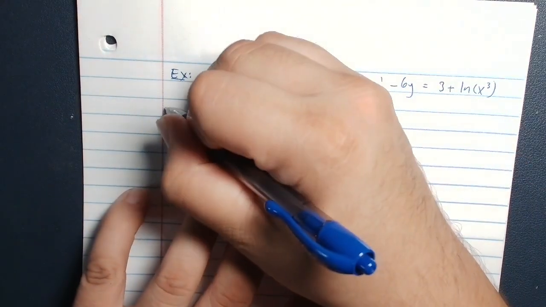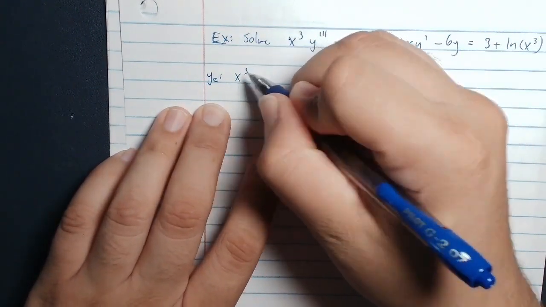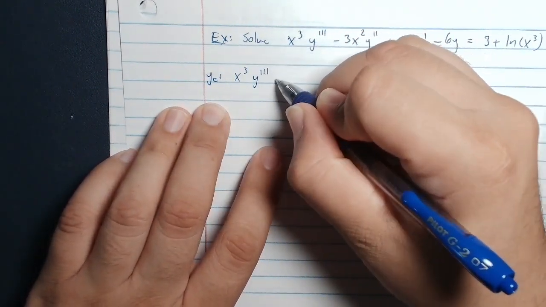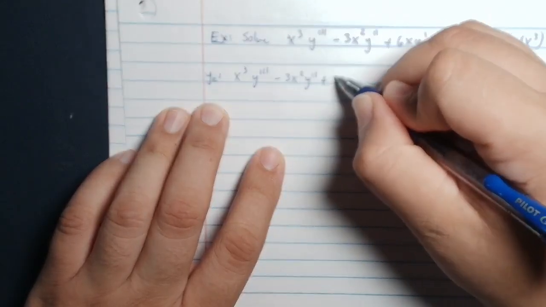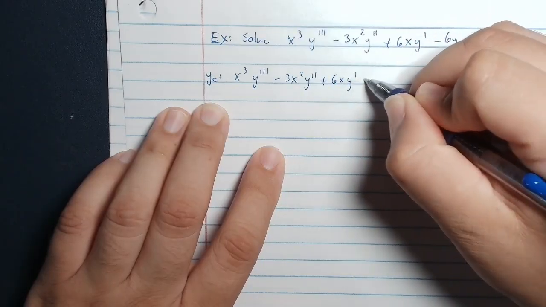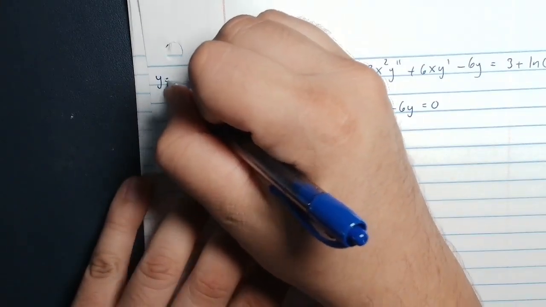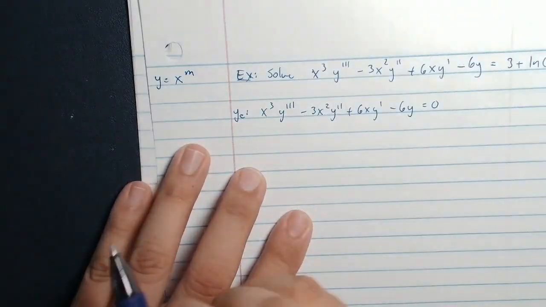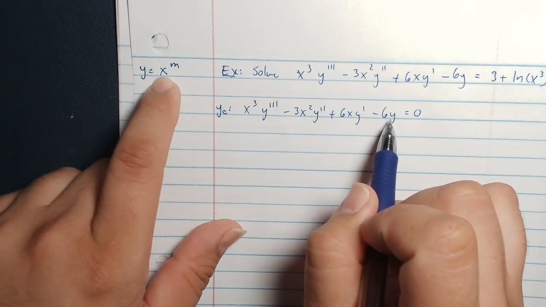First of all, we're going to find our y sub c, and that is the solution to x cubed y triple prime minus 3x squared y double prime plus 6x y prime minus 6y equals 0. And the way we're going to do that is by the substitution y equals x to the power of m. So this y is going to be replaced by x to the power of m.